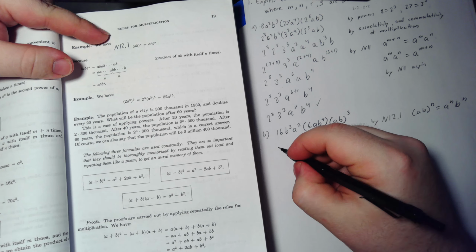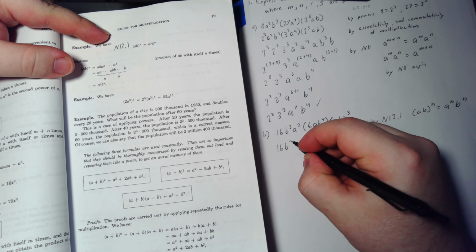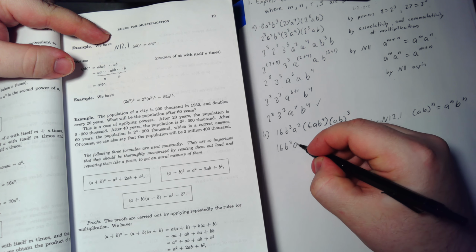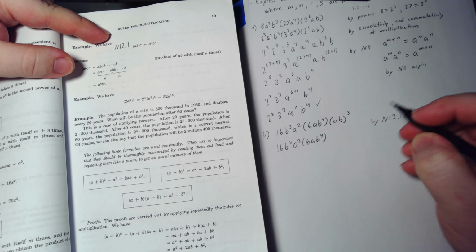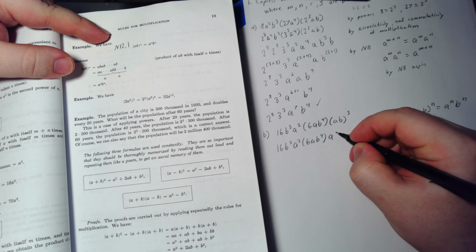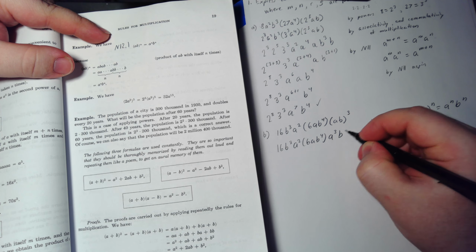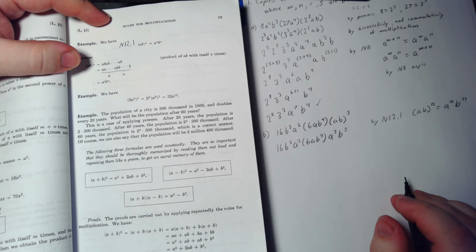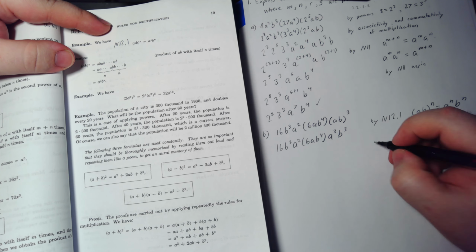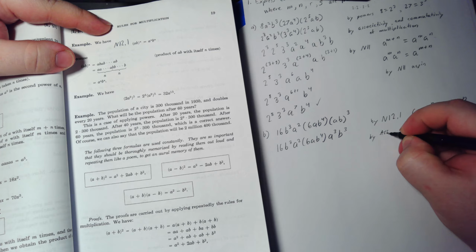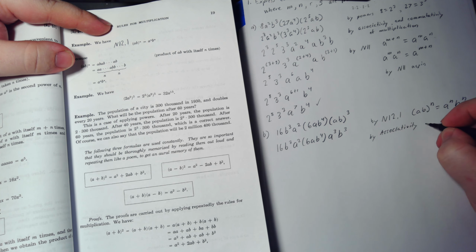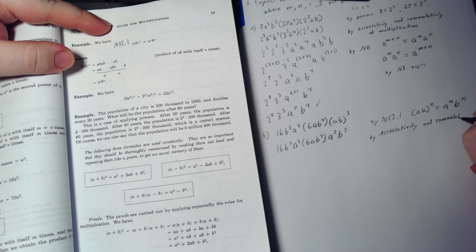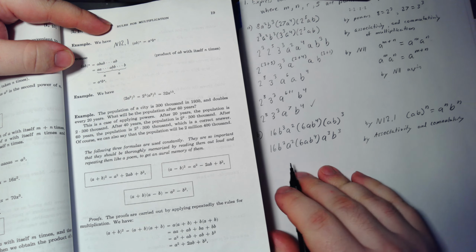Okay, so then we can bring things down that we're not touching: 16b cubed a squared times 6ab to the 4th power times, in this case now, a cubed b cubed. Okay, and now by rules of associativity and commutativity, let's move these around.